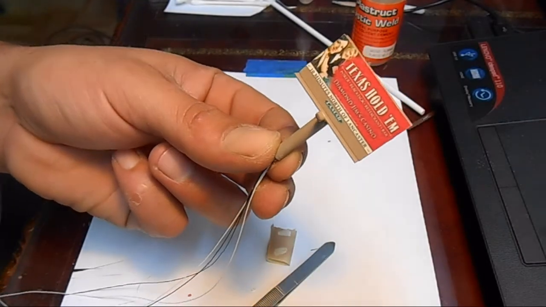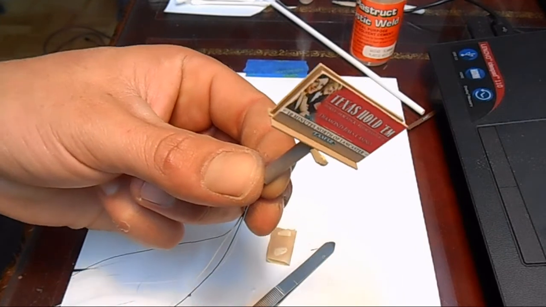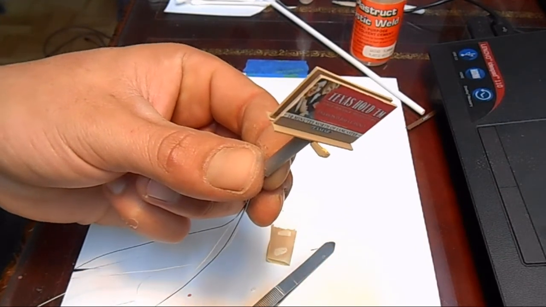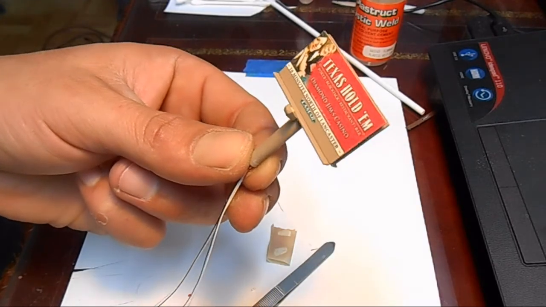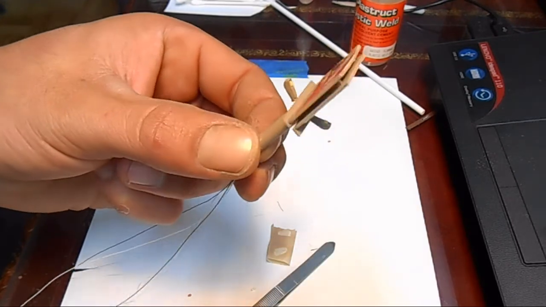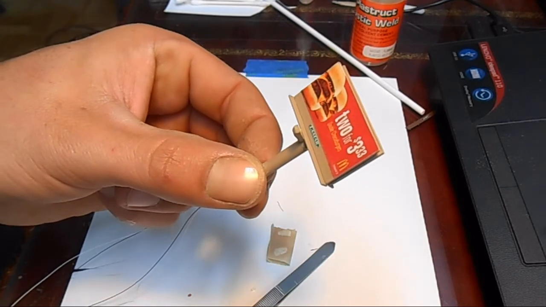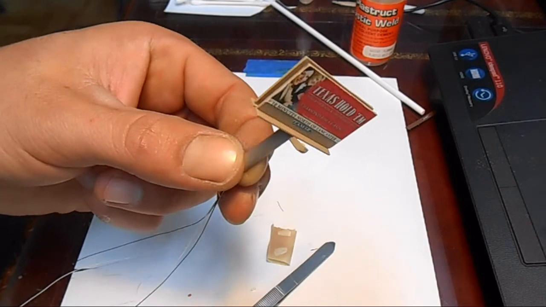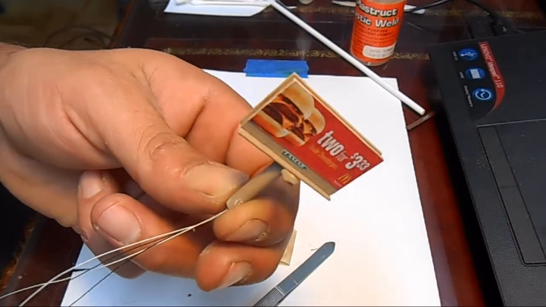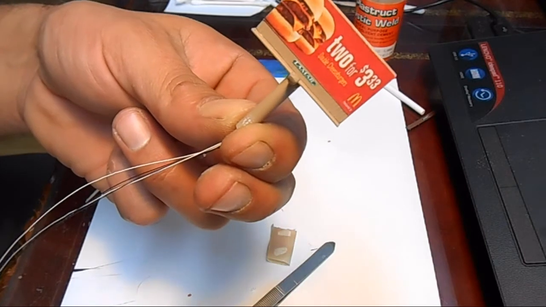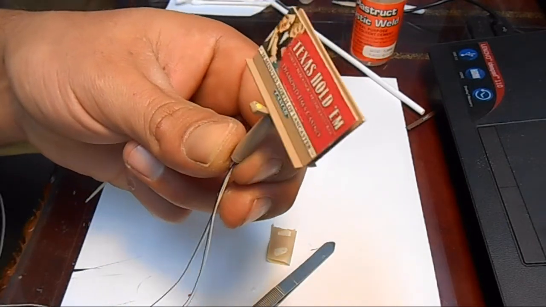Alrighty, well, after gluing the billboard onto the pylon with some CA glue and adjusting the lights, you have a pretty good looking billboard. Took me about 3 hours, including making the video, which is my first time, so forgive me. But let me go ahead and get these installed on the layout and we'll see what they look like.